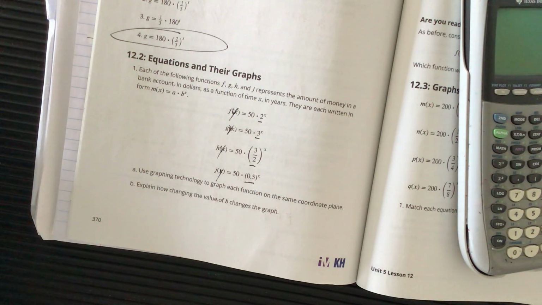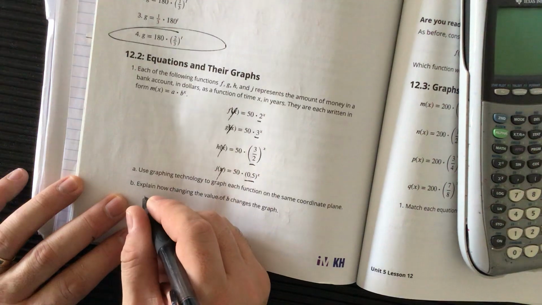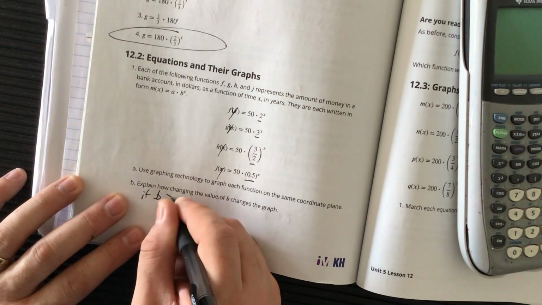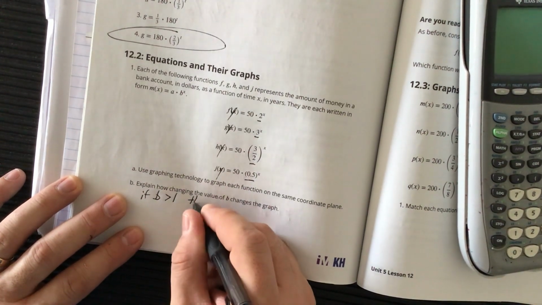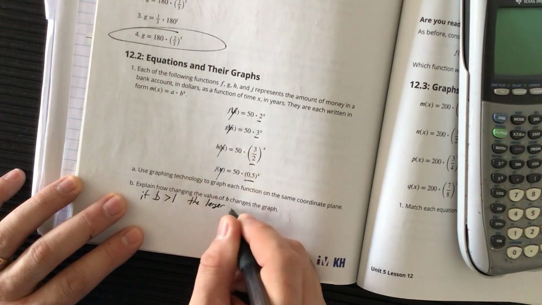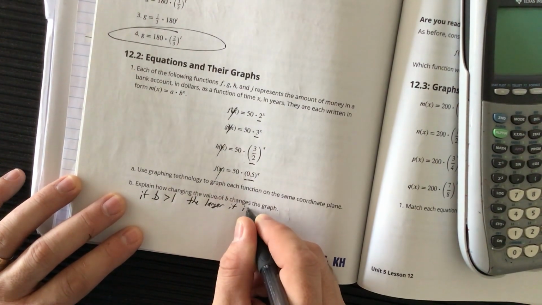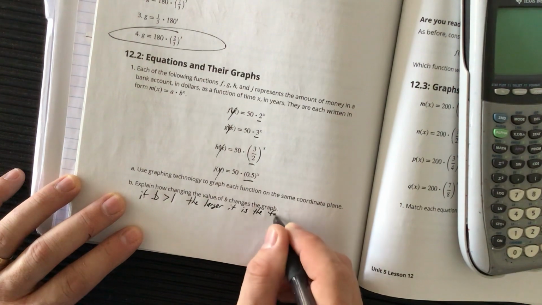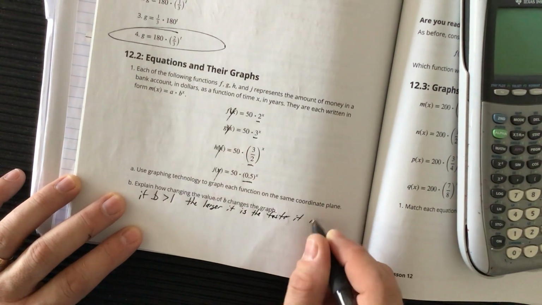Okay, so the larger it is, what? Then the steeper. Steeper? So if B is greater than 1, the larger it is, the faster or quicker it increases.